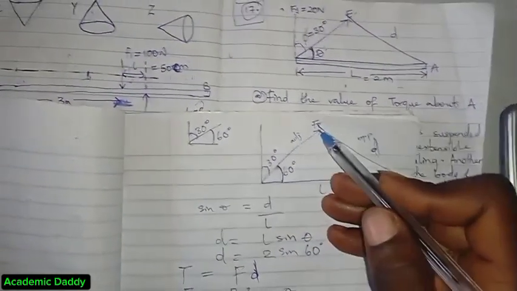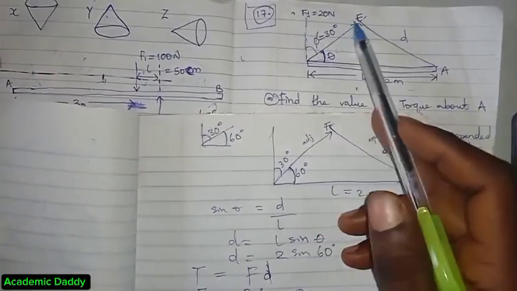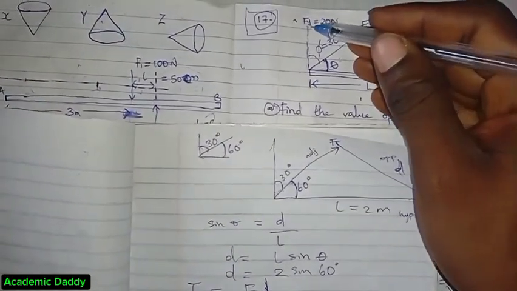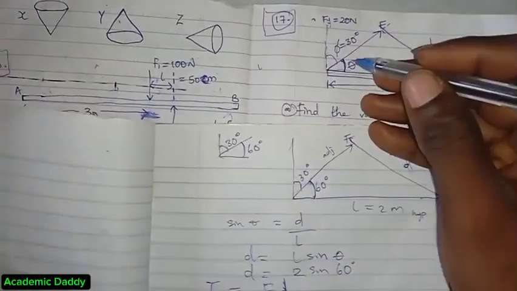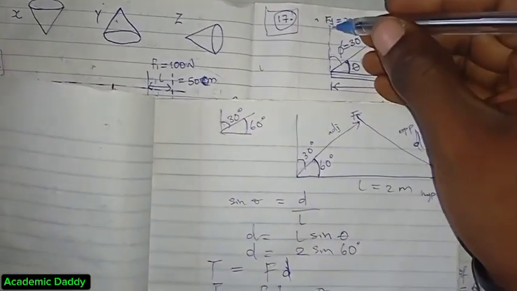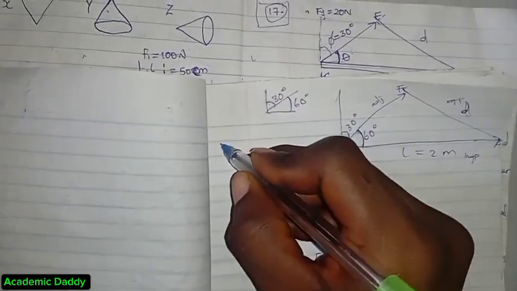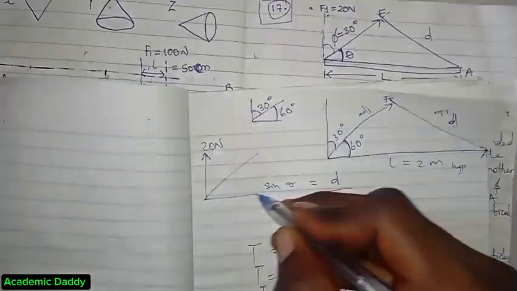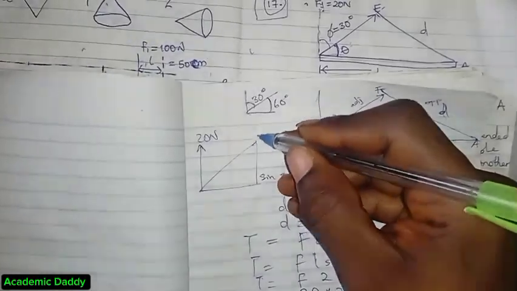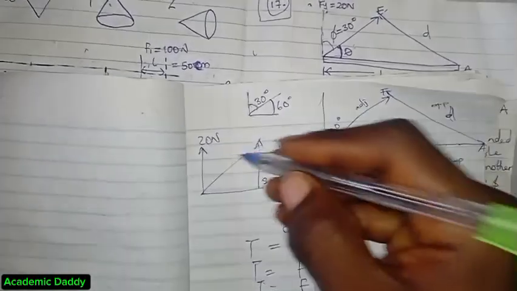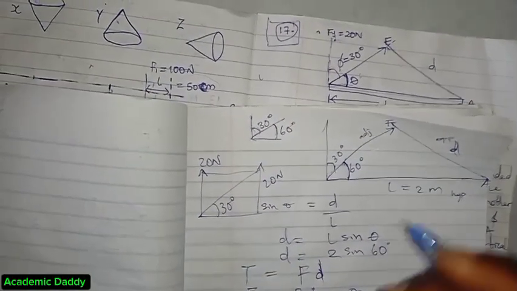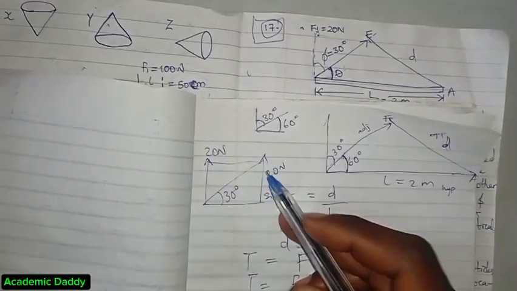What wanted to confuse us is we wanted to say, since this F is this way, let's try to resolve it. If we want to do it that way, we can say, let's resolve this. And if we want to resolve this now, it will be in such a way that we have 20 Newton here, then we have this, then we have this 20 Newton. Then we have 30 degrees. So we have this side.